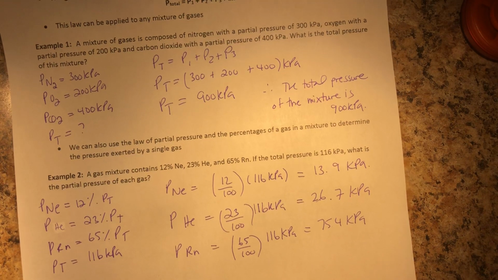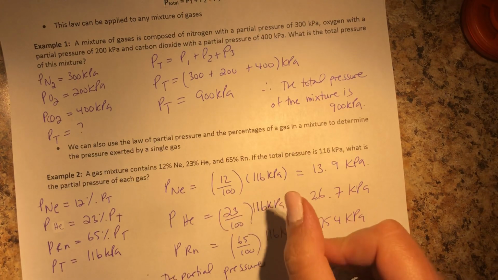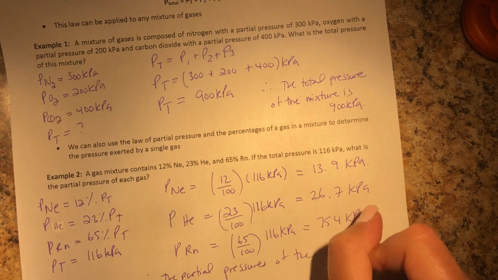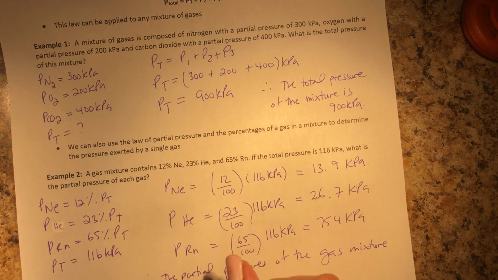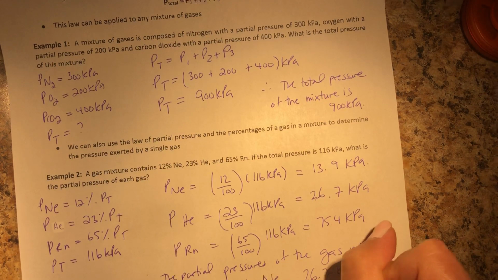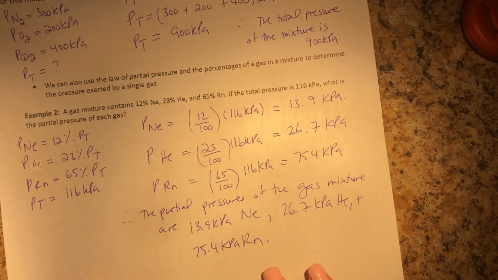Okay, so therefore the partial pressures of the gas mixture are 13.9 kPa neon, 26.7 kPa helium, and 75.4 kPa radon. Okay?